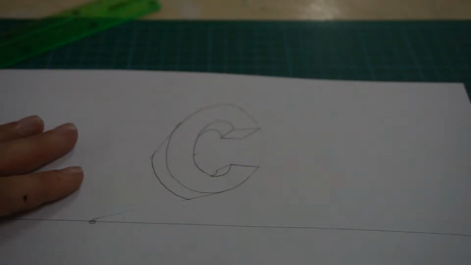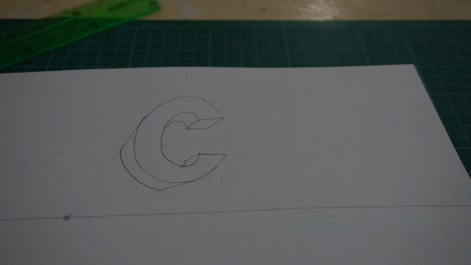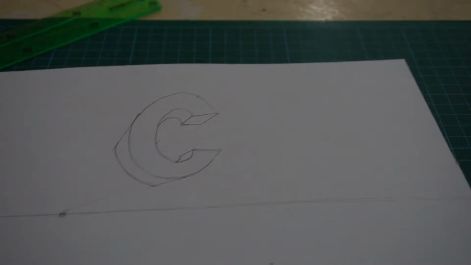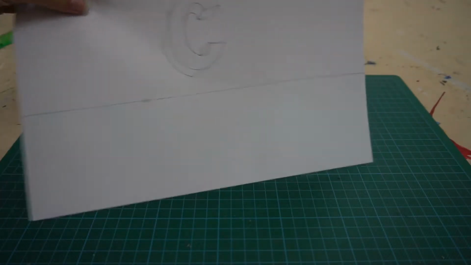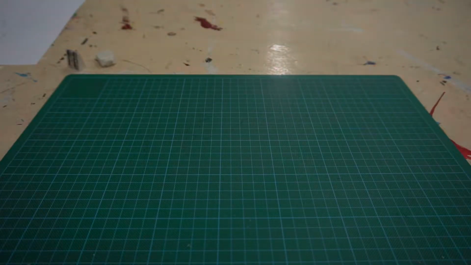All right, a lot of this is just gonna be you guys trying some things and seeing what works, but that is the basics of how to do a curved letter in 1-point perspective. All right, now let's talk about how to do 2-point perspective real quick before we're done.